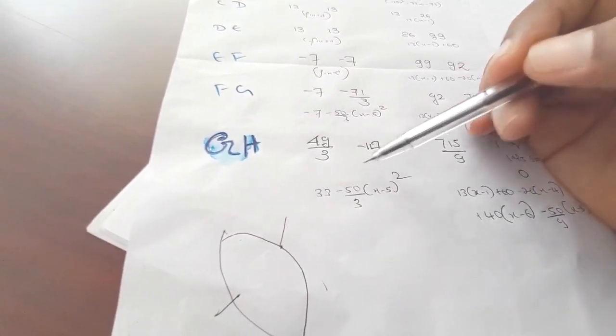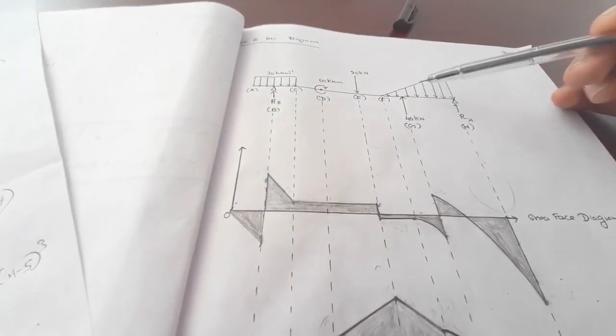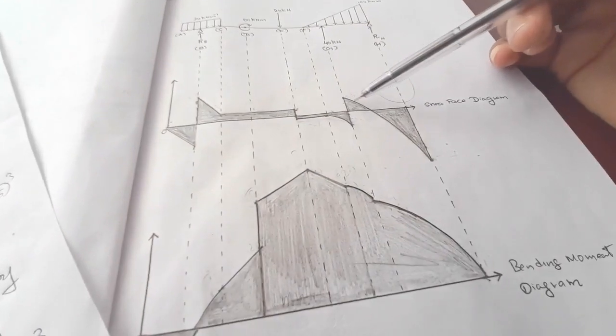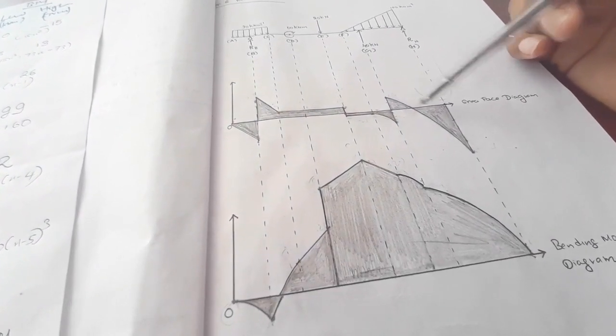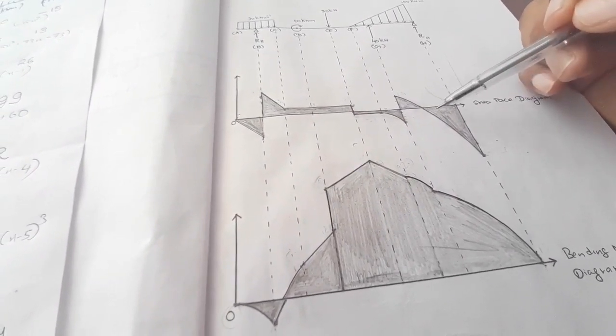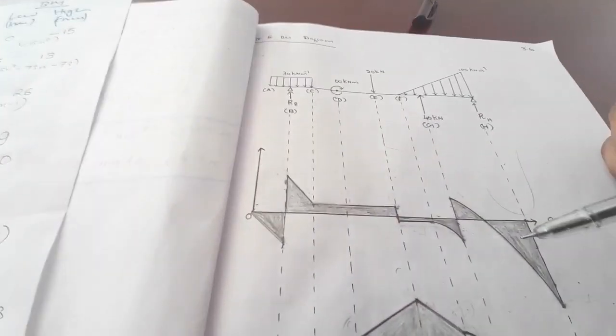Now this is a second degree curve. And the other thing is that here also the intensity is increasing, so the line of connection must be an increasing curve, that means this type. When connecting these two points by an increasing type curve, there must be an intersection where this curve intersects the x-axis. So that's all about the shear force.